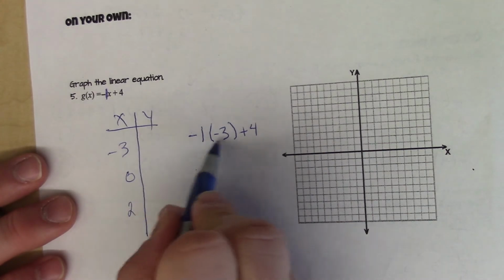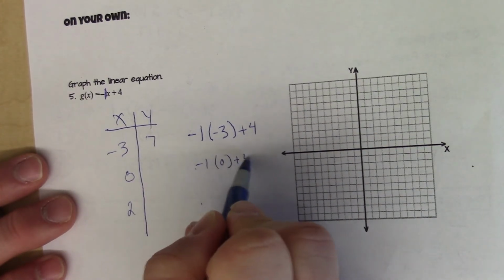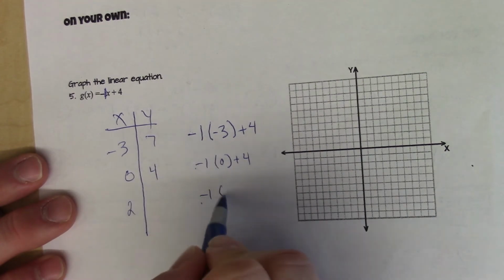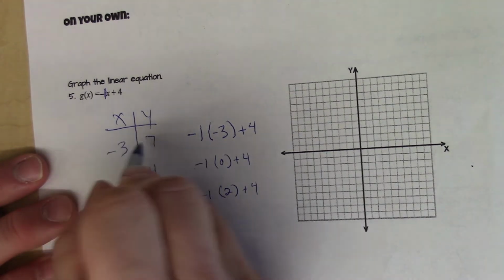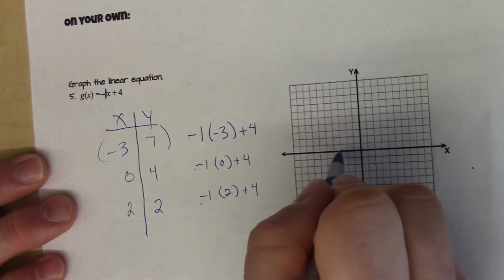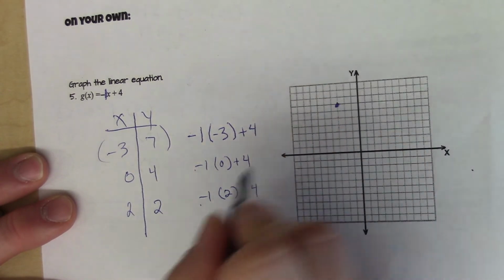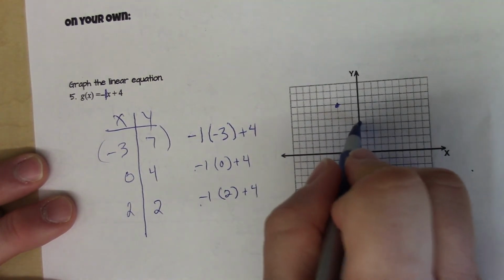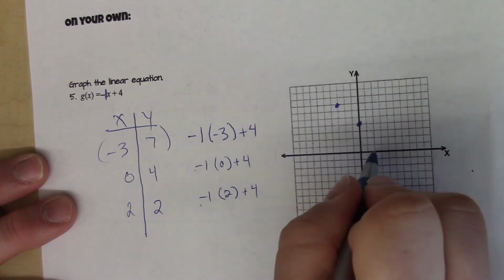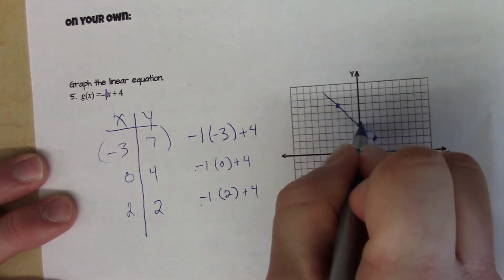Okay. That's 7 when I plug in 0. I get 4 when I plug in 2, I get 2. This is the point -3, 7. So left 3, up 7 puts me right here. 0, 4 is over 0, up 4, right there. And 2, 2 is right 2, up 2. And check it out, that's forming a pretty good line.